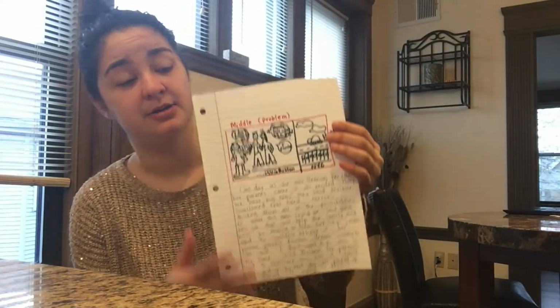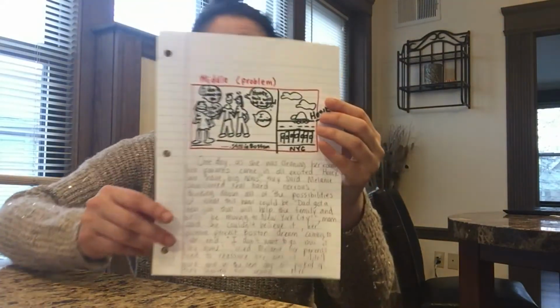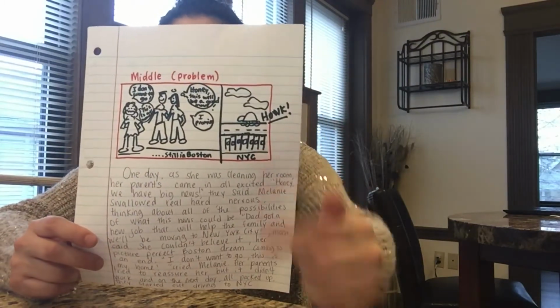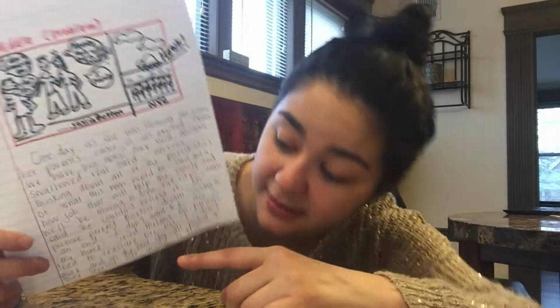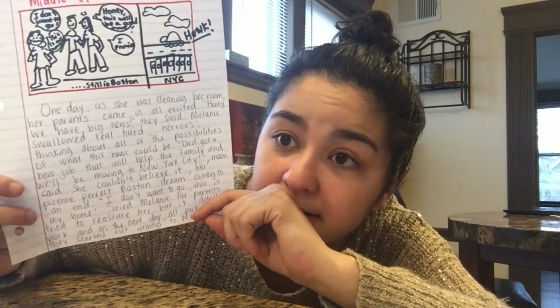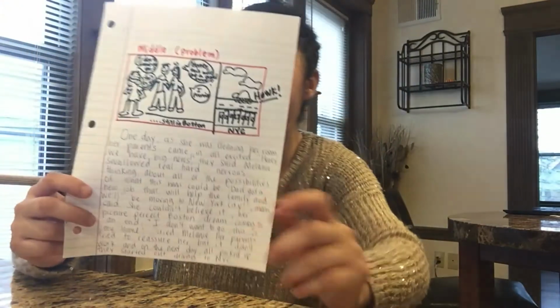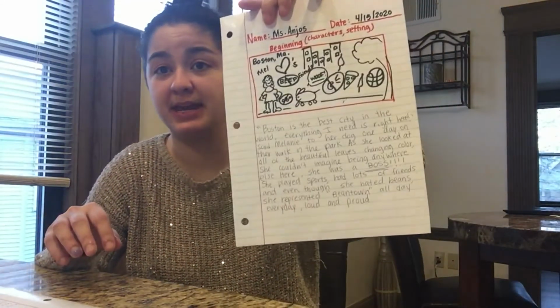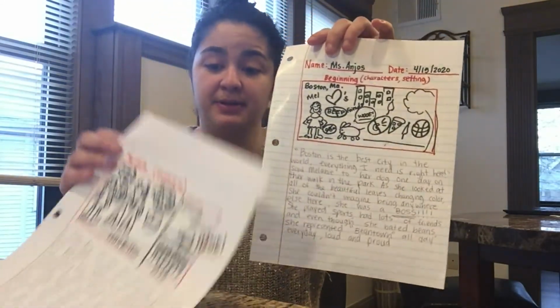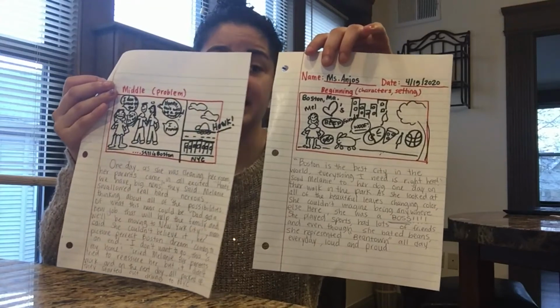So from this, you know my problem is that Melanie doesn't want to move. She's upset. She's on her way to New York City. Okay? I notice how I use the exclamation mark to express how upset she is. Okay? All right? And this flows right smoothly with my beginning. I want you to think about that too. Your middle flowing with your beginning.